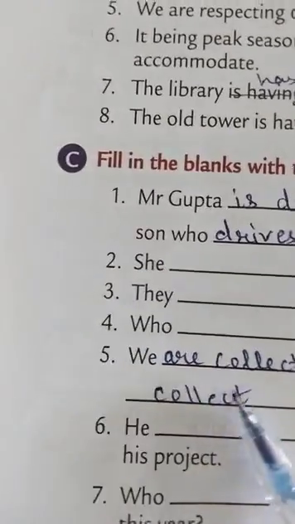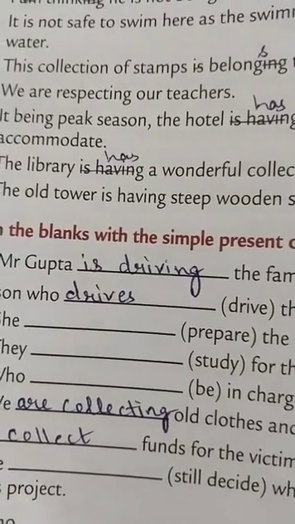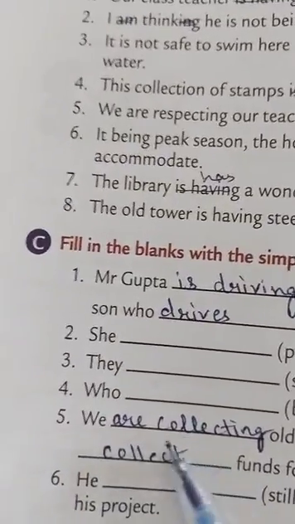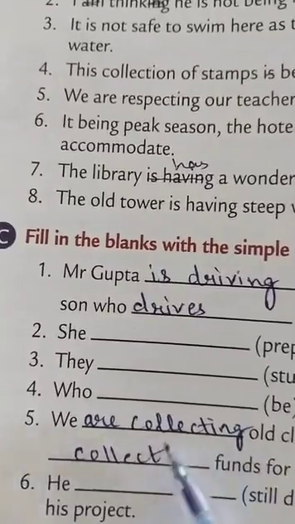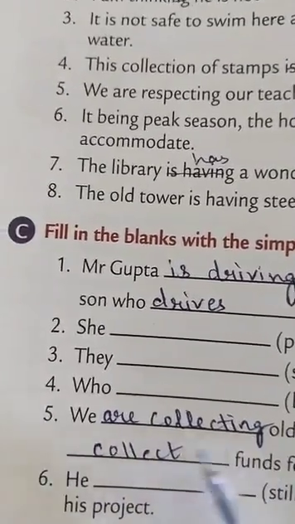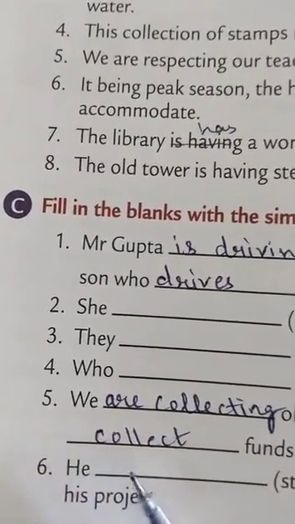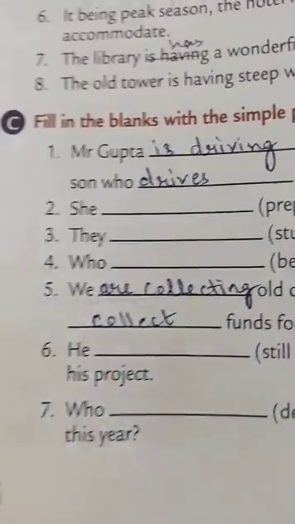Okay, now we dash all clothes and food packets, not now, but we also dash funds for the victims of natural disasters. So in the first part we have to refer to the action which is going on, so we will use present continuous tense of the verb, we are collecting. And in the next one, a habitual action, so we will use simple present tense, that is collect. Okay. So in this way, children, you will do this question.